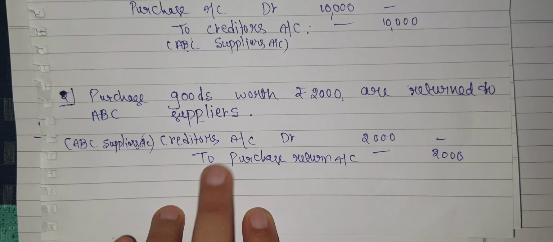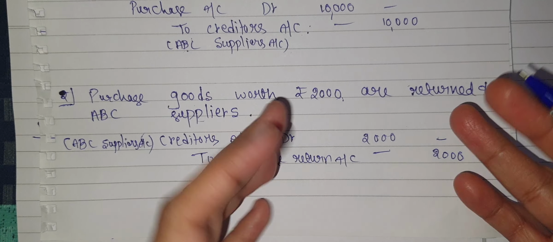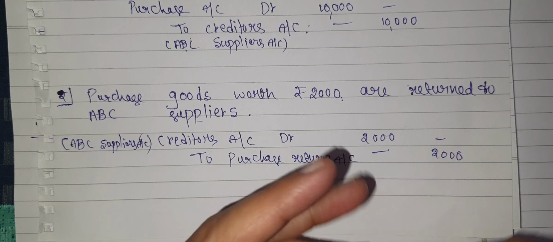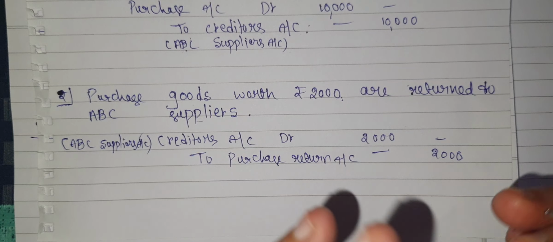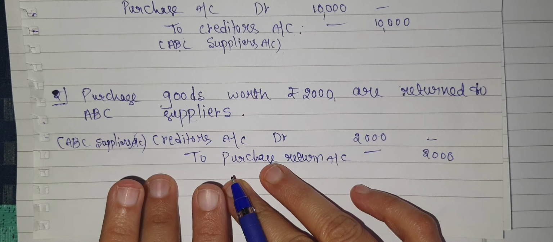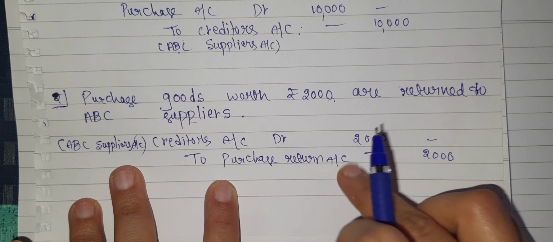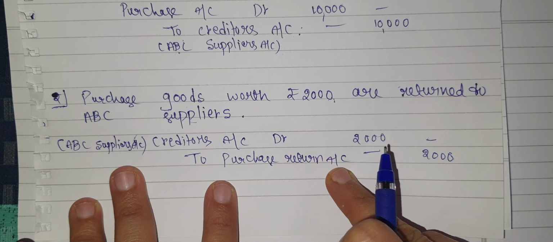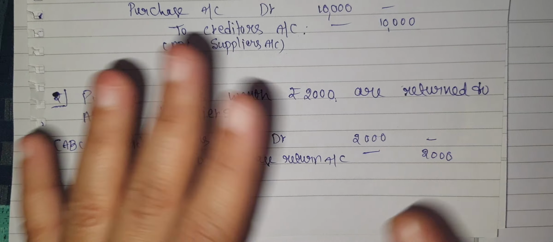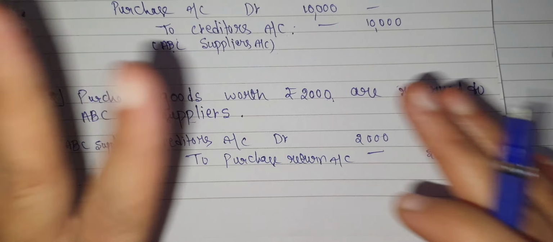That is rupees 2,000. Debit the receiver: during the purchase return, the liability to the ABC suppliers decreases because you owe them less. To reflect this reduction in liability, the ABC suppliers account is debited. And next one, to purchase return account. It falls under nominal account, and the rule is credit all incomes and gains. I hope this example is clear to you all.